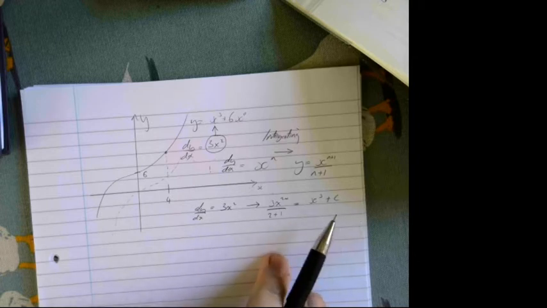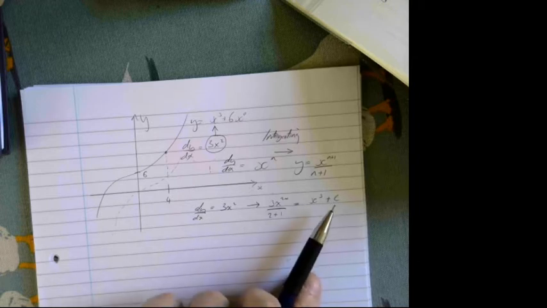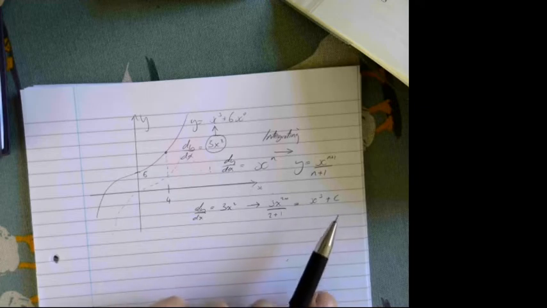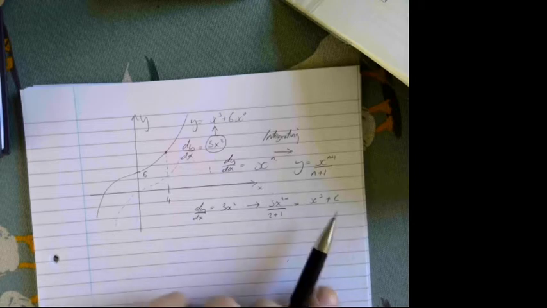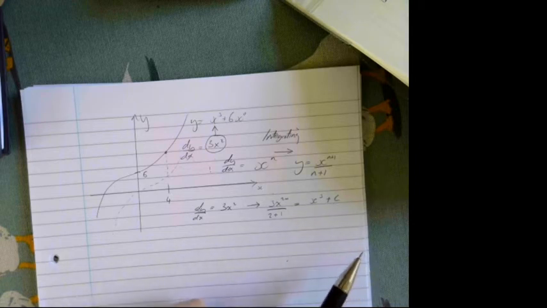It's very important that you remember that plus c. I can't stress it enough. It's very easy to forget, and it also means that you're going to lose marks if you do forget it. So you typically will lose a mark if you've forgotten that when you do an integration problem.